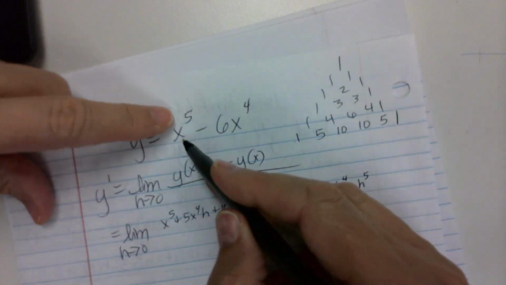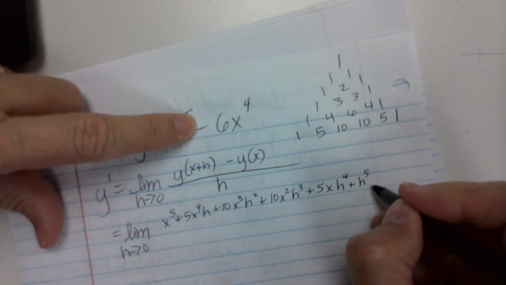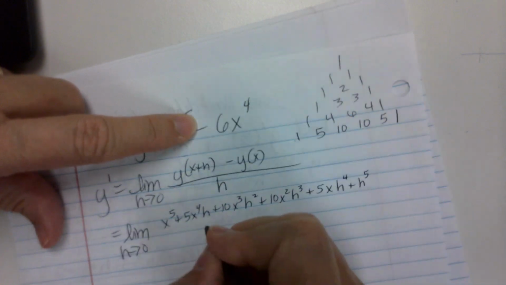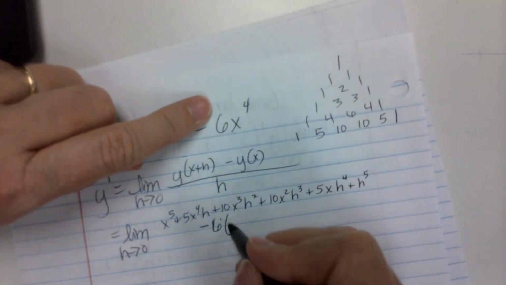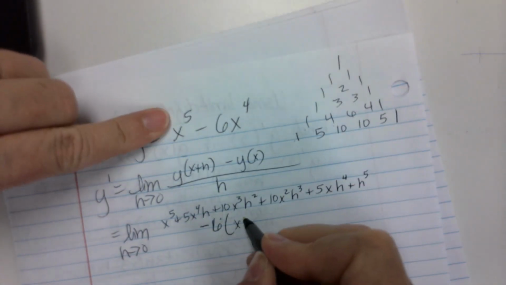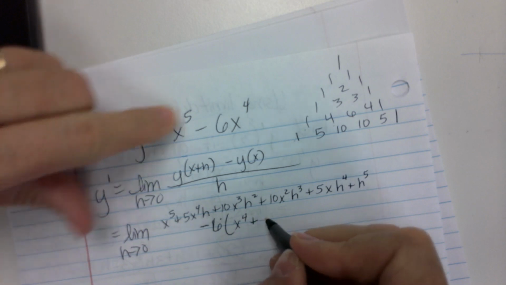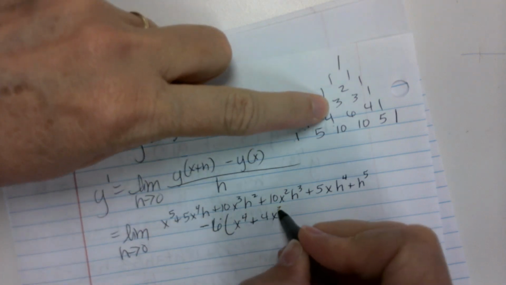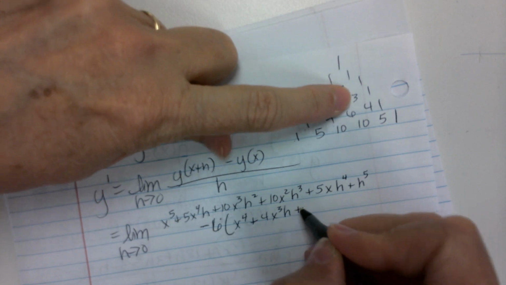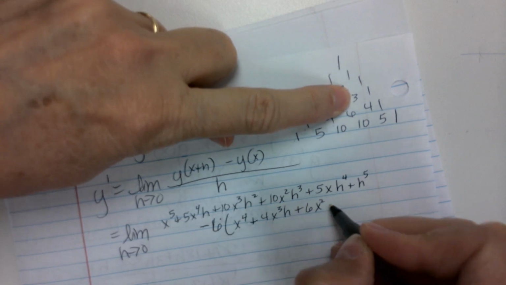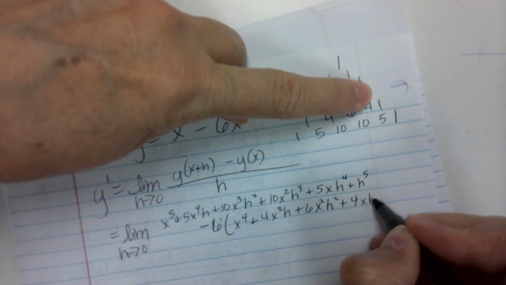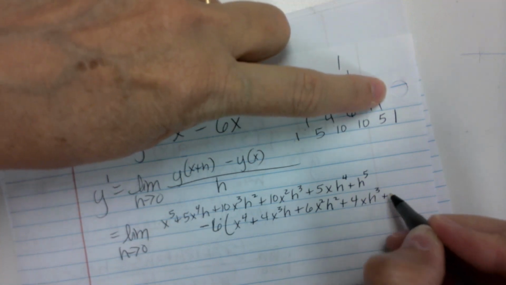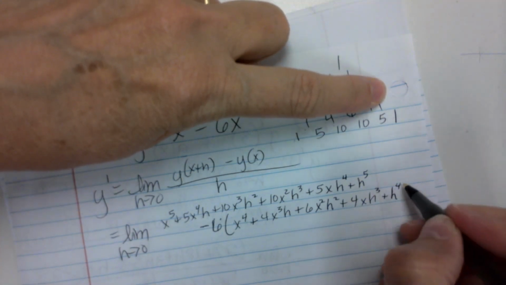All of that was for this one. I've got a minus 6 times a bunch of stuff, but it's only to the fourth. So this is x to the fourth plus 4x cubed h plus 6x squared h squared plus 4x h cubed plus h to the fourth. Whew.